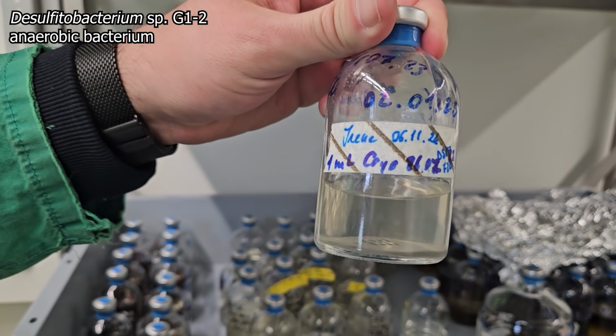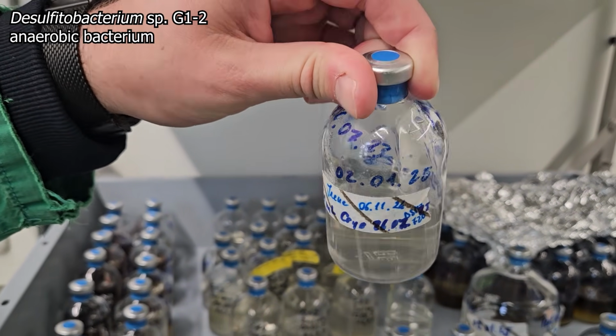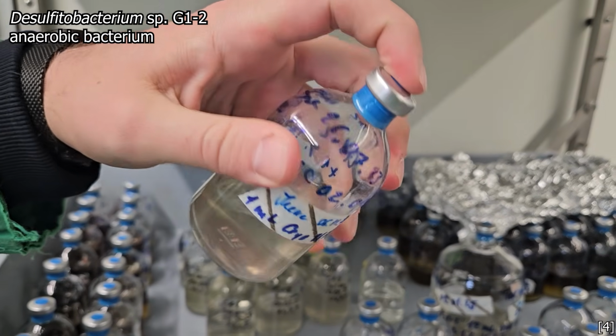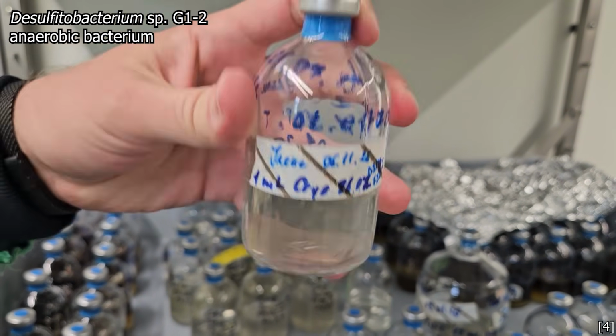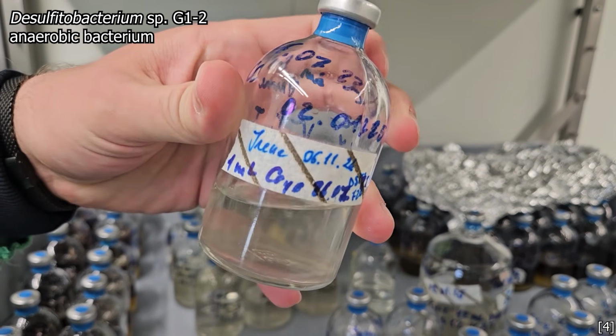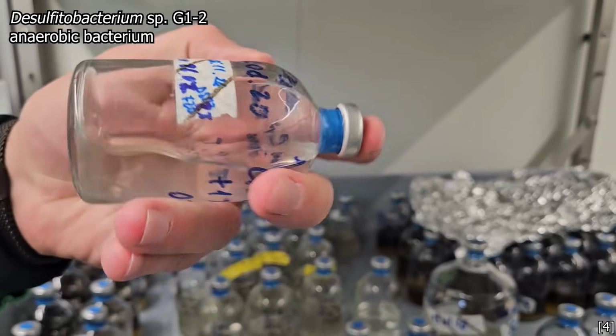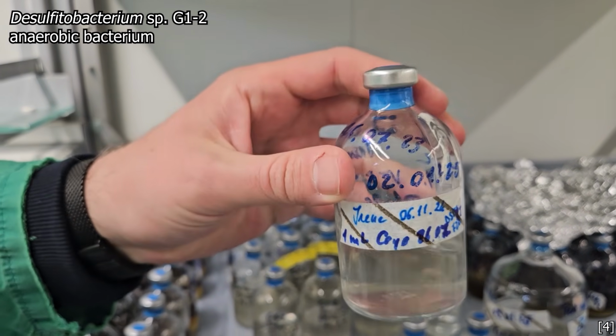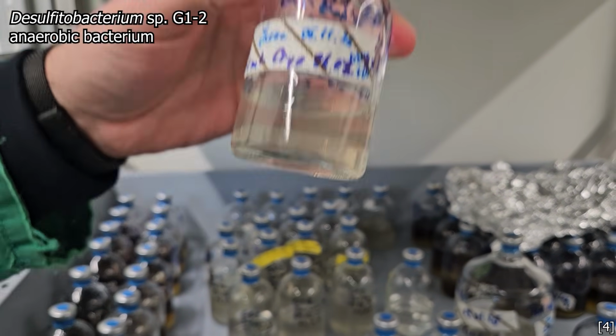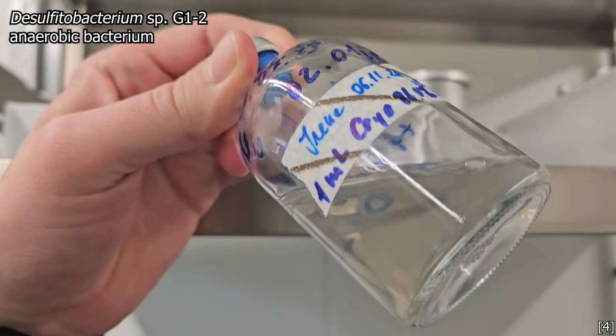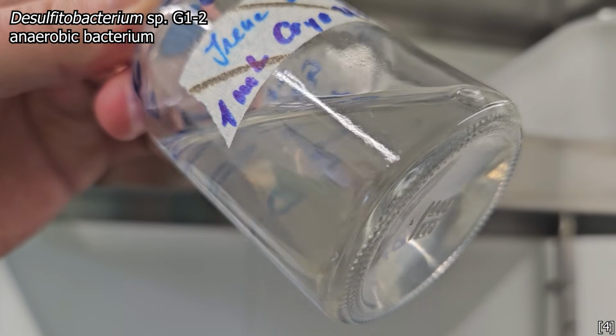This video was inspired by a recent scientific publication by Stefan Hiltmann et al. In the underlying research, the Desulfitobacterium species G12 culture shown at the beginning was used to immobilize uranium. Desulfitobacterium belongs to the iron-reducing anaerobic bacteria. This means it uses the iron 3+, iron 2+ system.